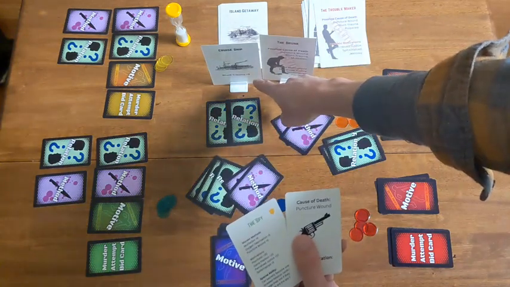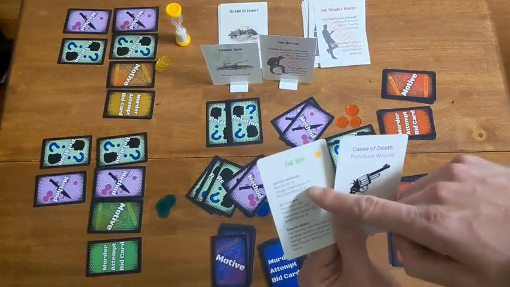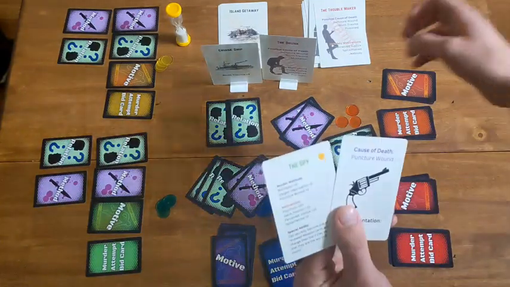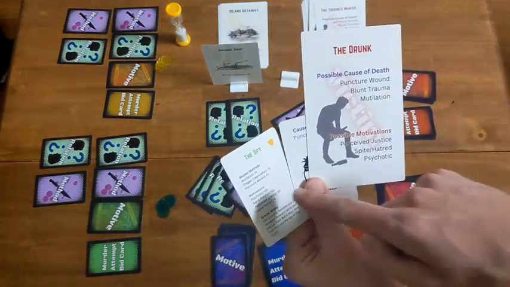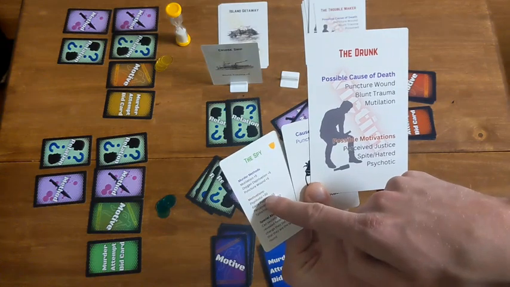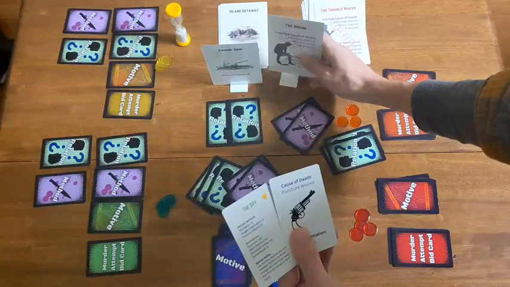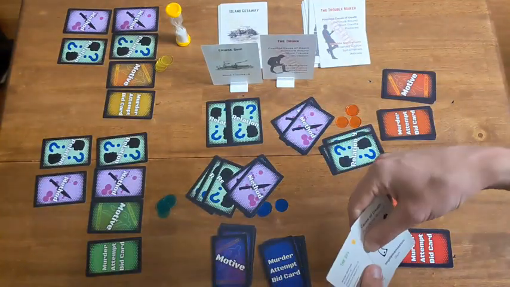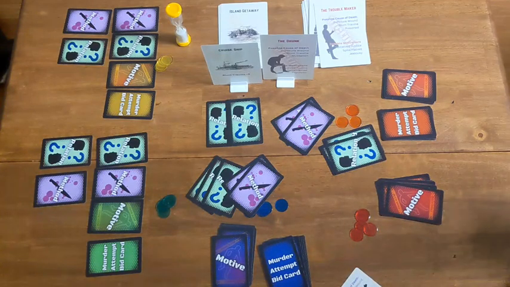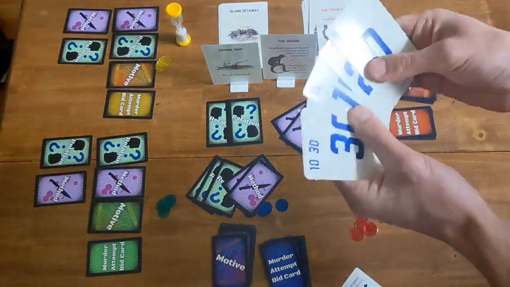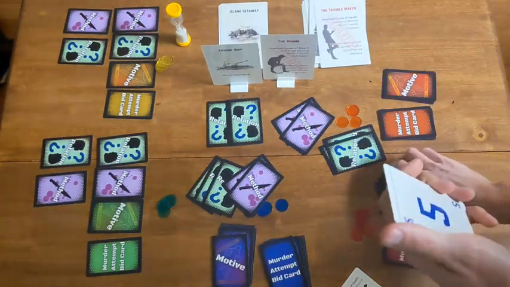We don't get any points from the location, so we get 5 for puncture wound and our highest matching motivation is psychotic. So we do get 20 points for that. 5 plus 20 is 25. So red would find 25 in their bid. Place that down.